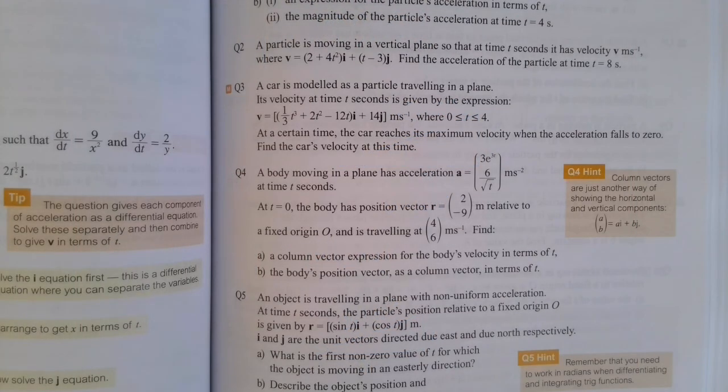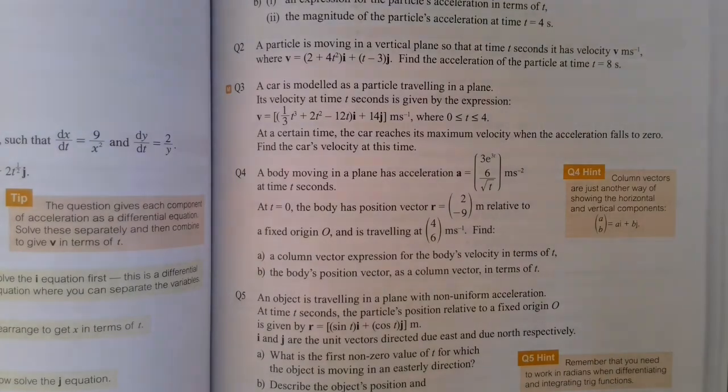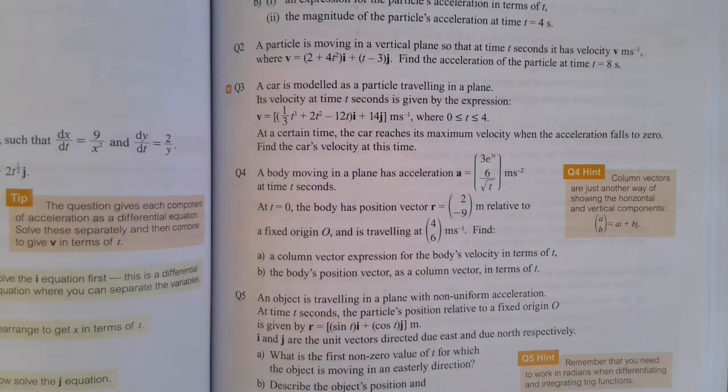Okay, that's better. It's daytime now. So we have a go at question 4 next, page 95, question 4. This is unusual in that they give the vectors as columns, but we are this time given a formula for acceleration, and we're asked to find an expression for velocity and position.